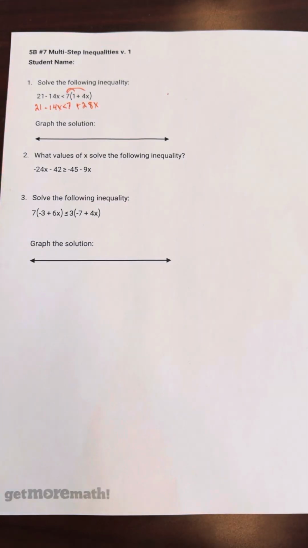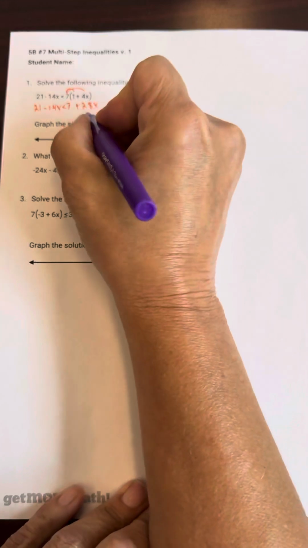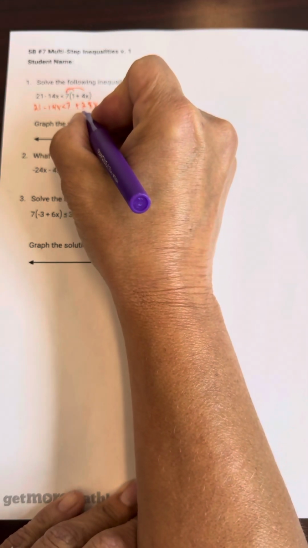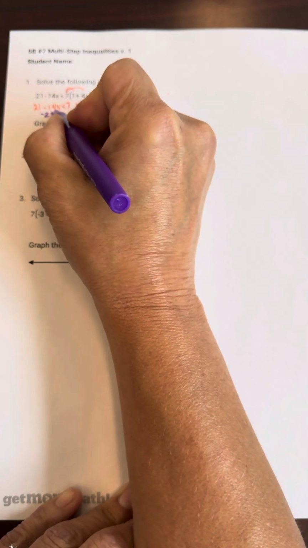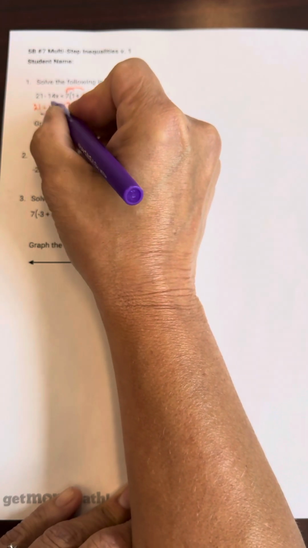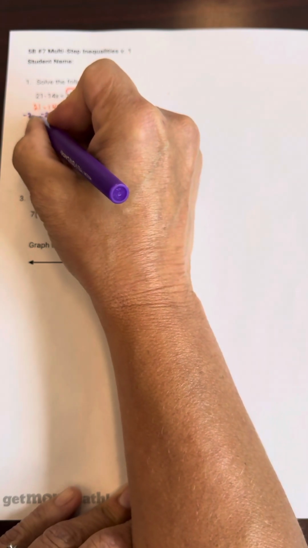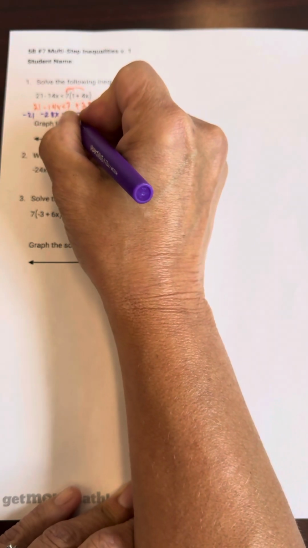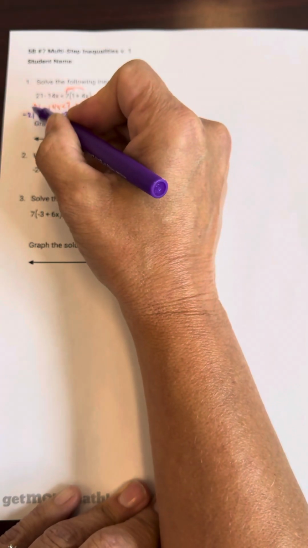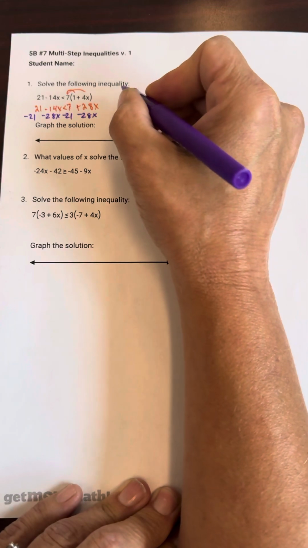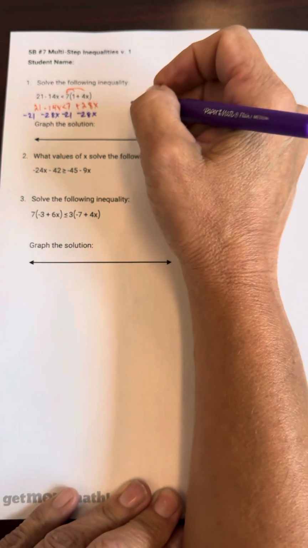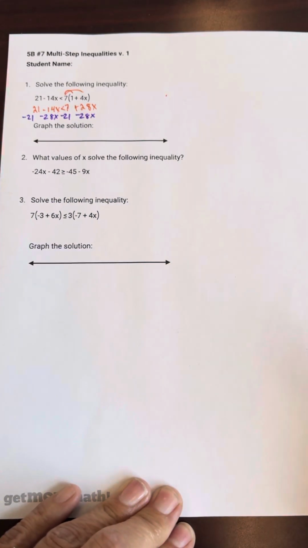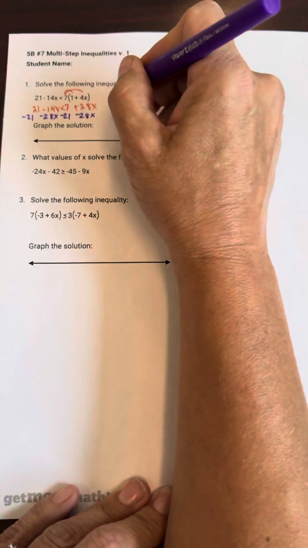But we need our x to be over to the left. So even though the 28 is larger, we're going to subtract 28x. And then since we're bringing the x to the left, we're going to get rid of the constant. So 21 minus 21 is gone. Negative 28 and negative 14, we're going to add together. And 28 plus 14 is negative 42.